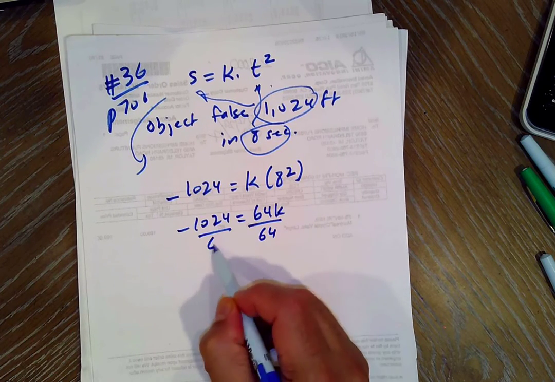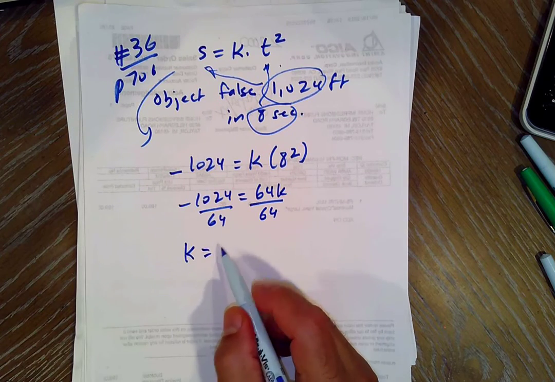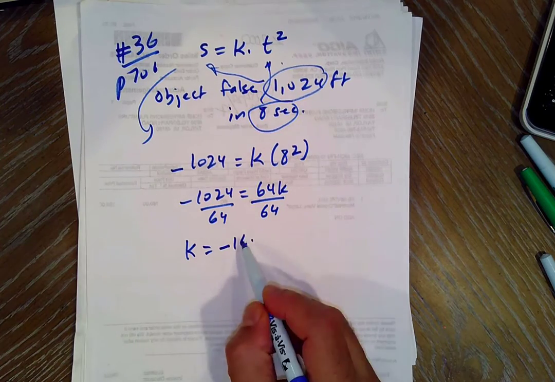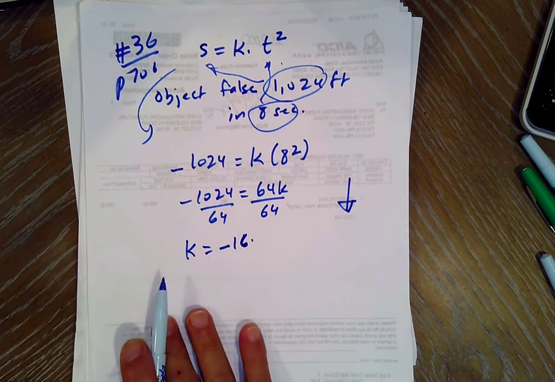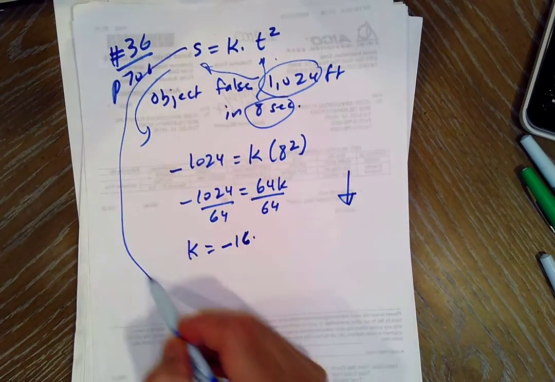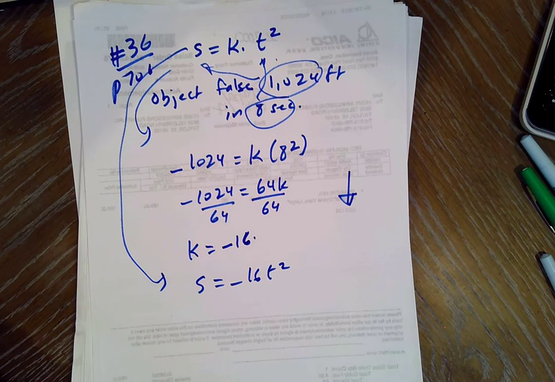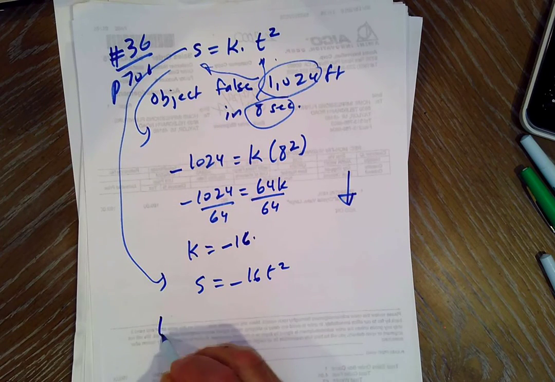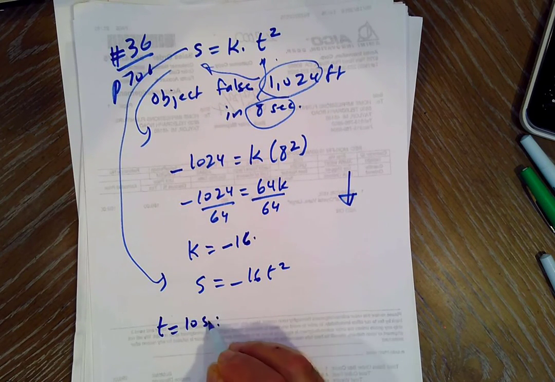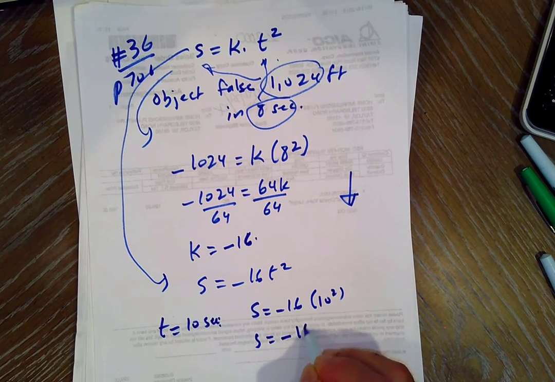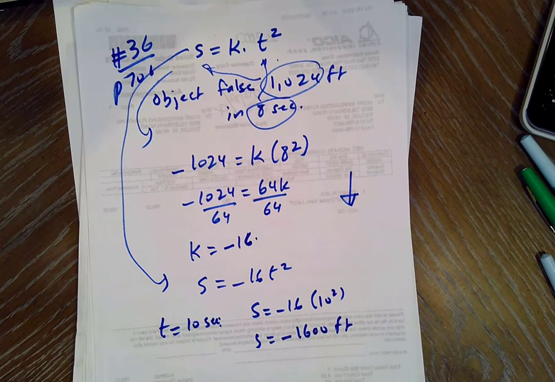Divide by 64. You know, k is gravity, actually it's half the gravity. It's negative 16, and it's negative because gravity pulls downward. So once we found k, then we plug it back into the formula, and now we can answer the question. The question says, how far will it fall in 10 seconds? So if t is 10, what is s? Negative 16 times 10 squared, so it would have fallen 1600 feet. Negative because it's falling, so it would have fallen 1600 feet in 10 seconds.